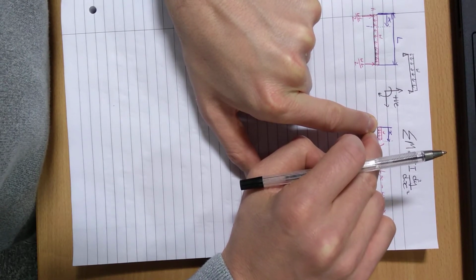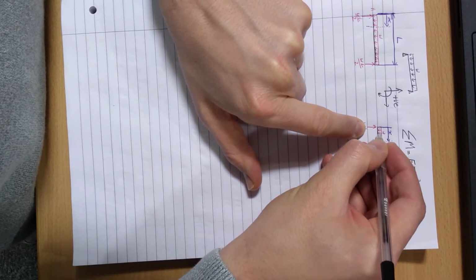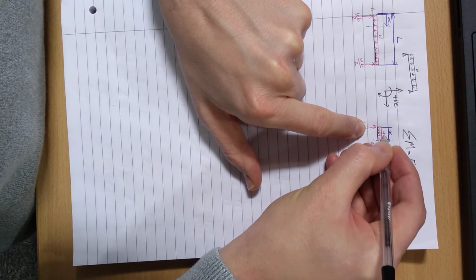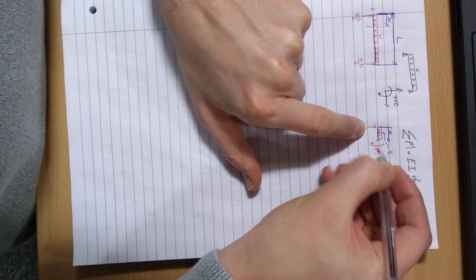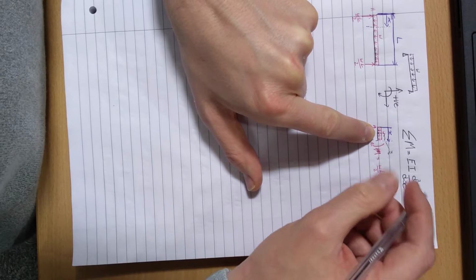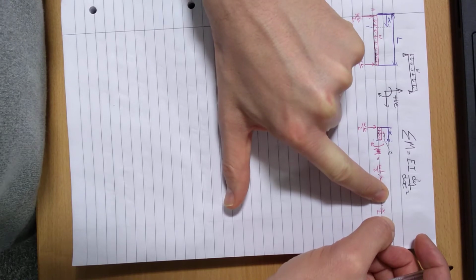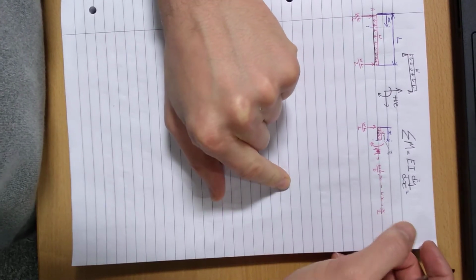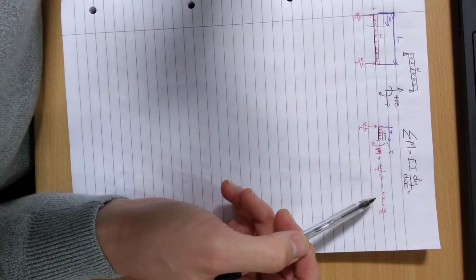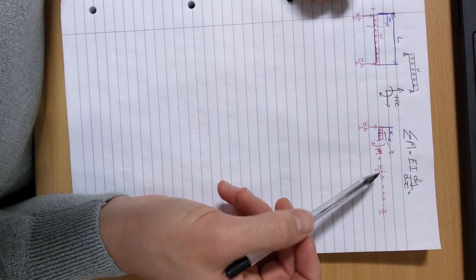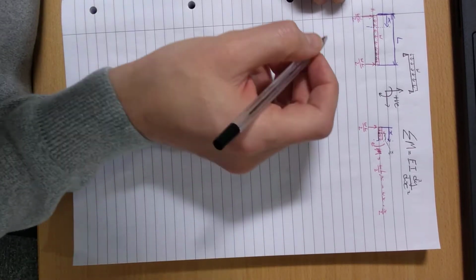Now the uniform load will cause the equivalent of a point load in the middle, halfway along, and that point load will be the equivalent of W times x at a distance of x divided by 2. So now we can start working out our formulas to get the maximum deflection and maximum angle the beam could be at.